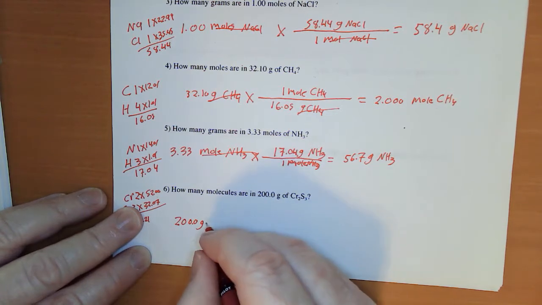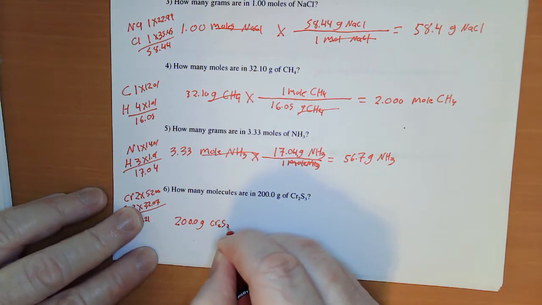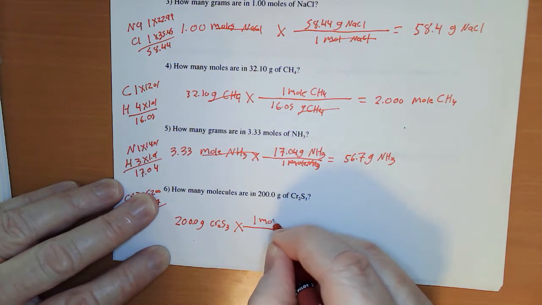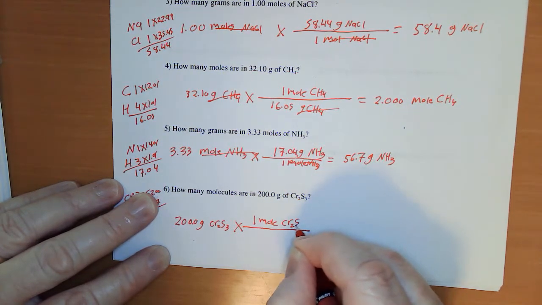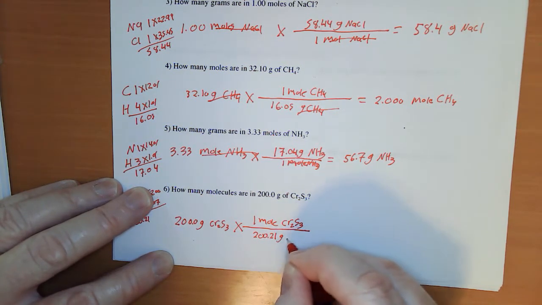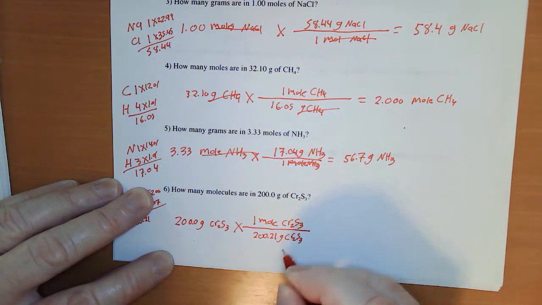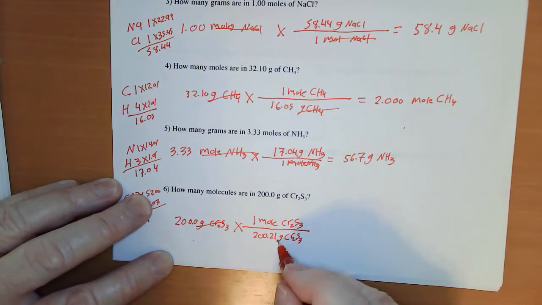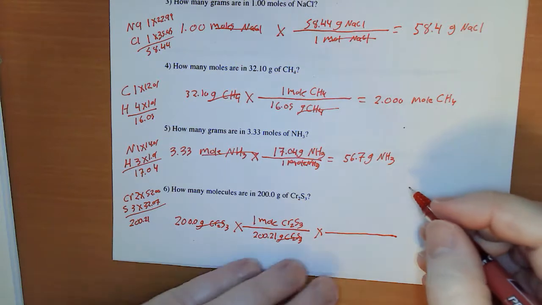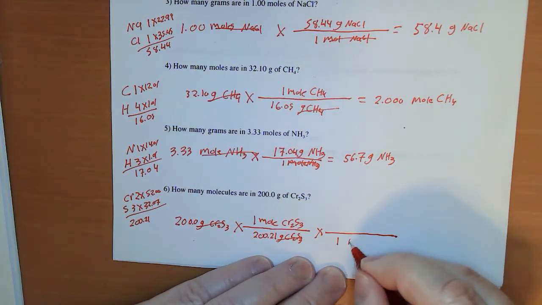So, 200.0 grams Cr2S3 times 1 mole Cr2S3 over 200.21 grams Cr2S3. Grams cancel. Remember, I love canceling units. Get in that habit. And then Avogadro's number.